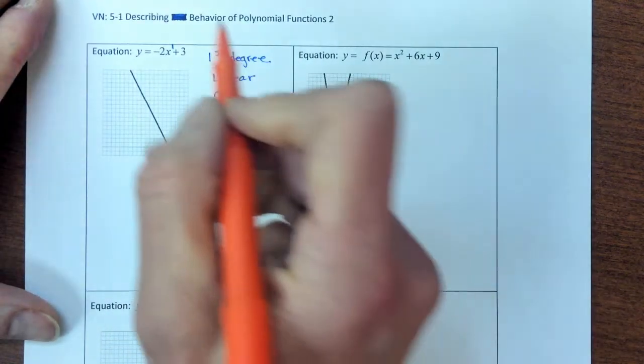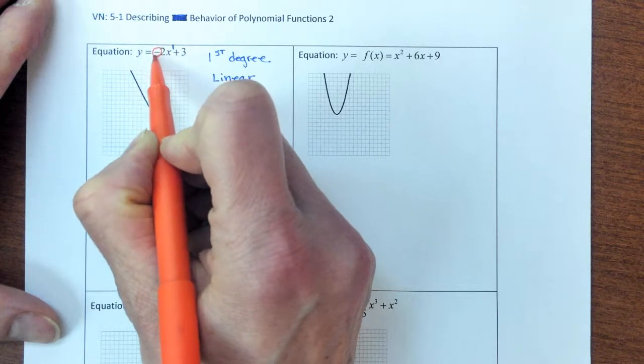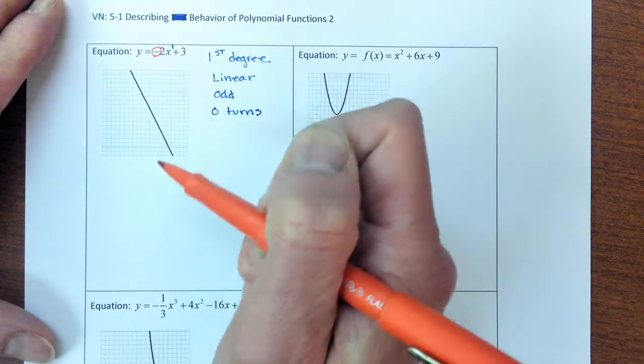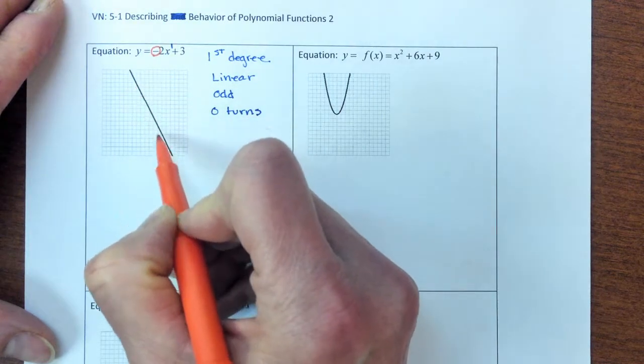The last thing I want to do with this one is just review how I know how the end behavior is going to be. We can see that this is also a negative function. So a negative function is going to have a negative slope, which we can see right here. This is a negative slope.